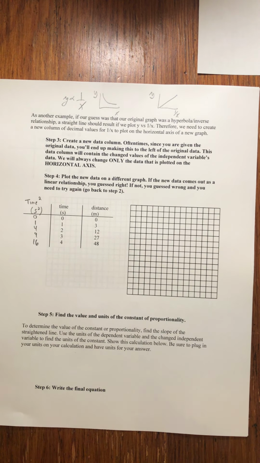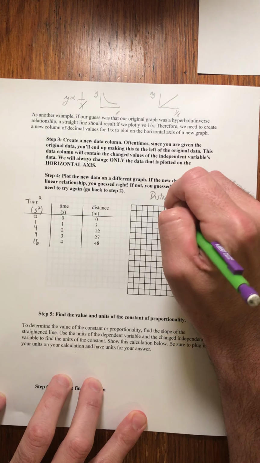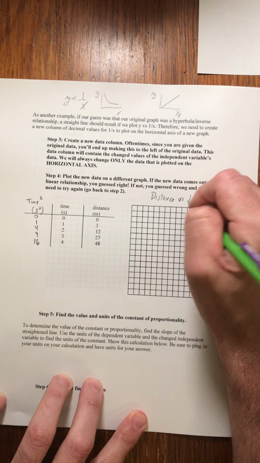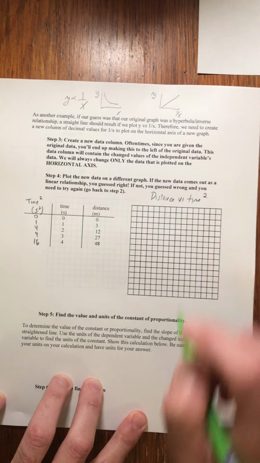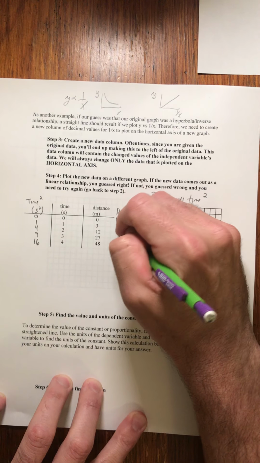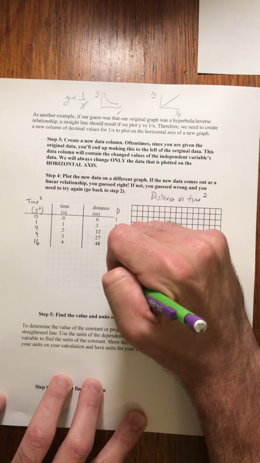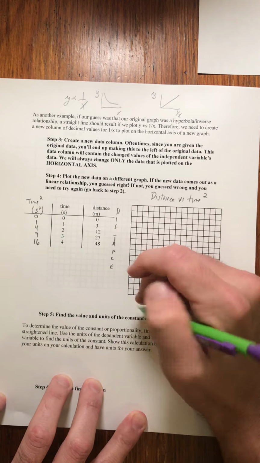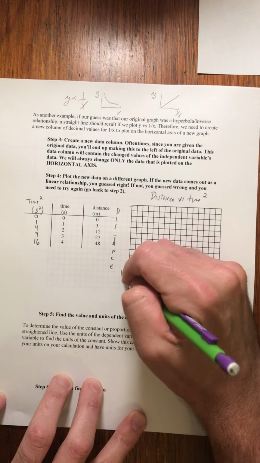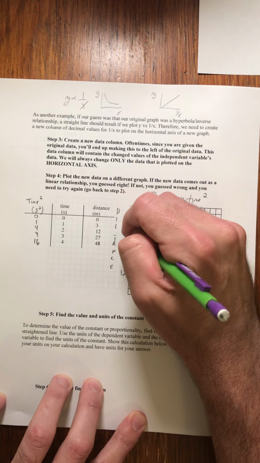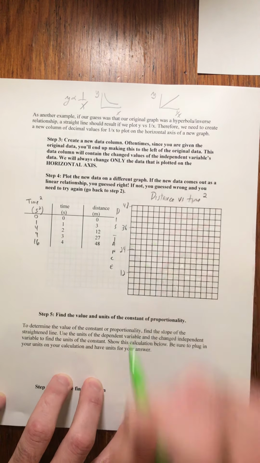So now we're going to plot not distance versus time, but distance versus time squared. Here, I'm going to put distance, and I want to keep the same organization. We went up by 3s here, so 12, 24, 36, 48.